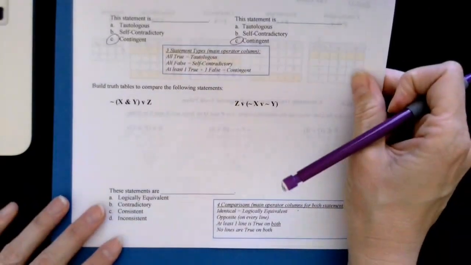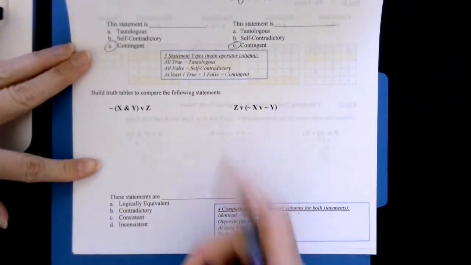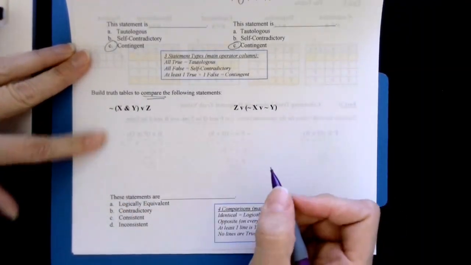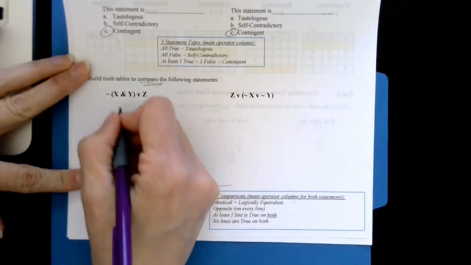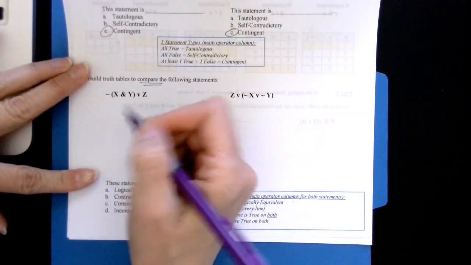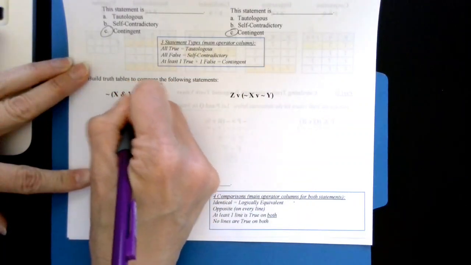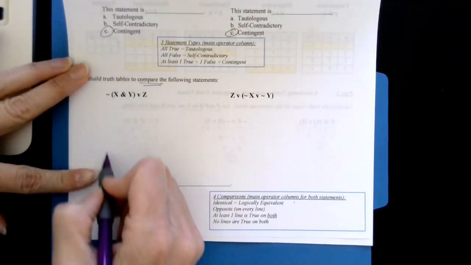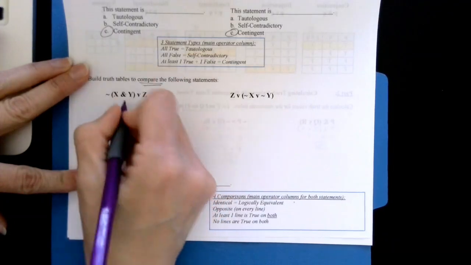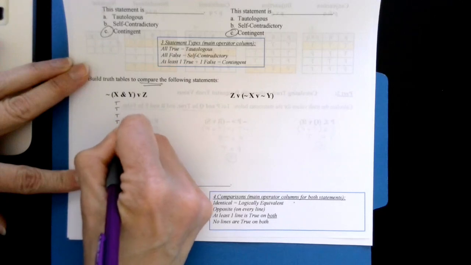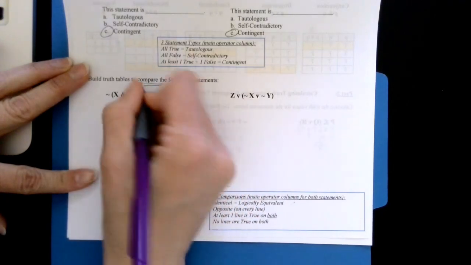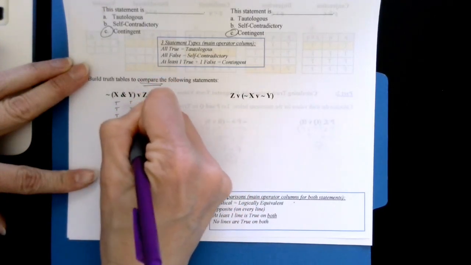Okay, a couple more here. Now we're going to compare statements. So I'm going to do the same thing. Building a truth table, I'm going to do it the same way I did it up there. We have 3 variables, so we're going to need 8 lines. First half are going to be true for the first variable. Second half false. Cut the pattern in half for the second variable, TTFF.